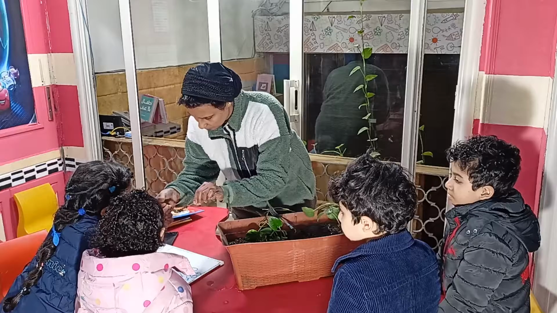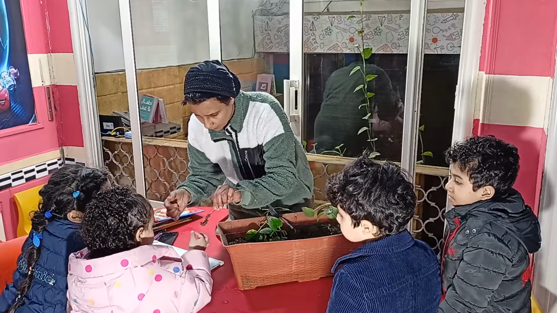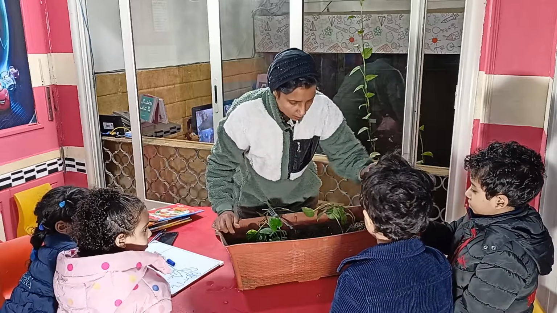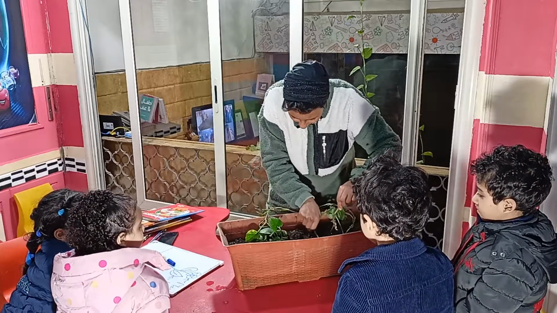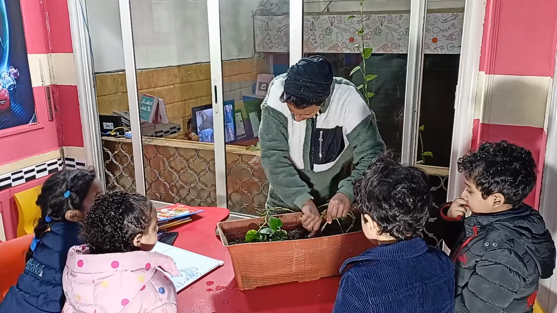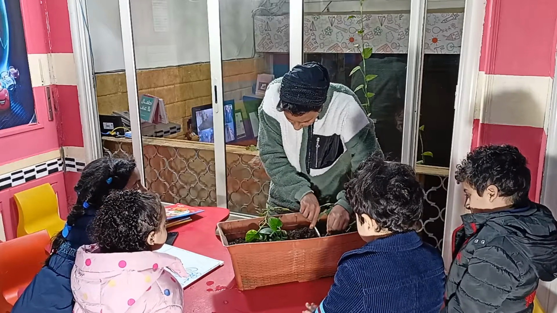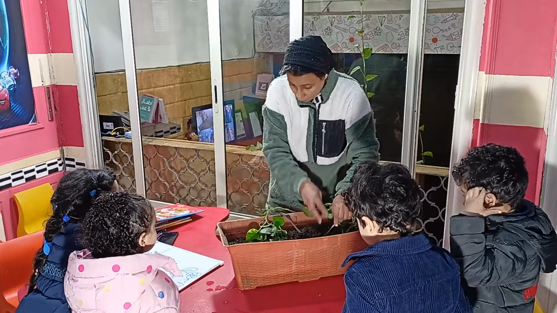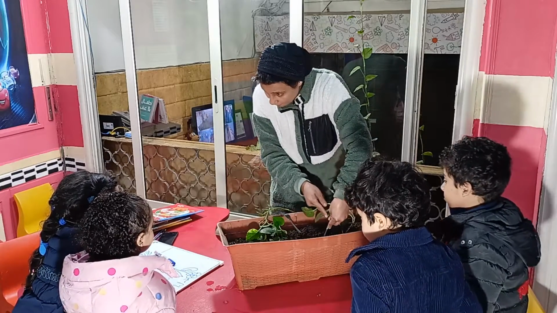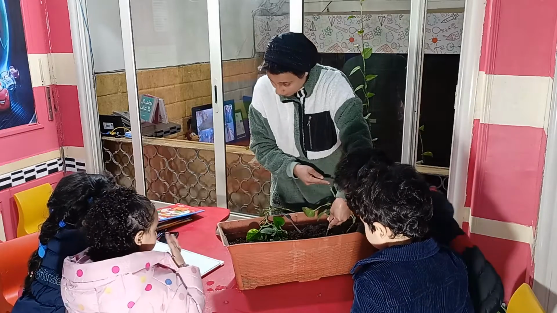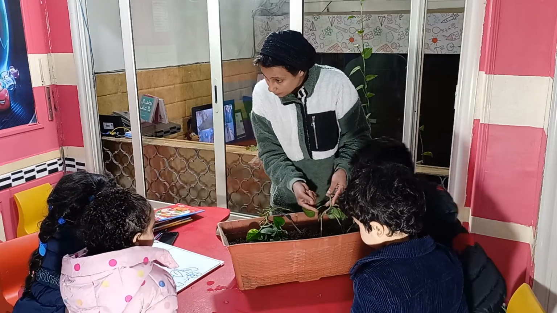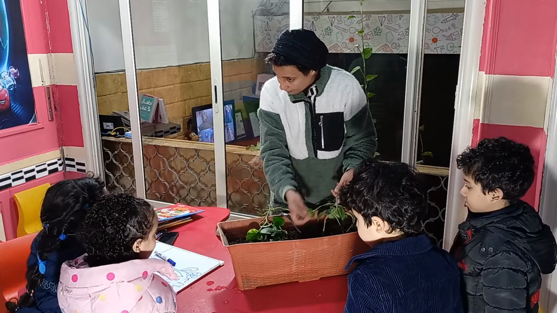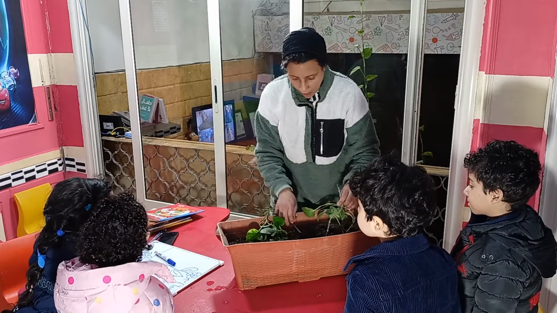These roots are in the soil, inside the soil like that, to do what? To bring water and food from the soil and give them to the stem, alright? Then the stem can give leaves and flower.